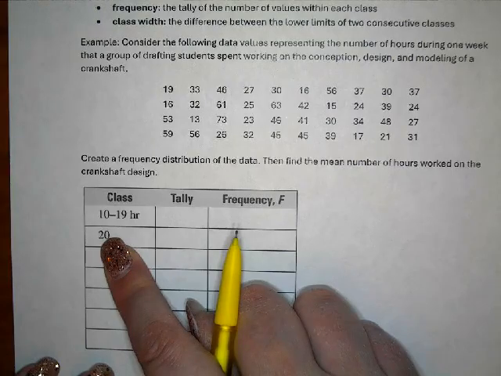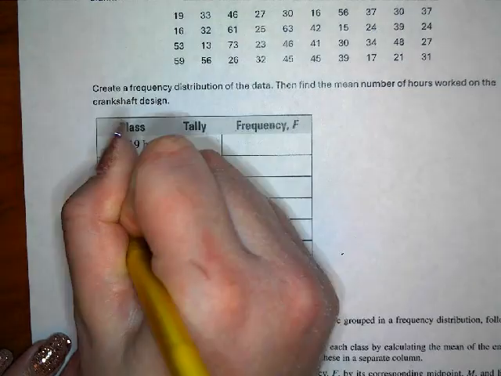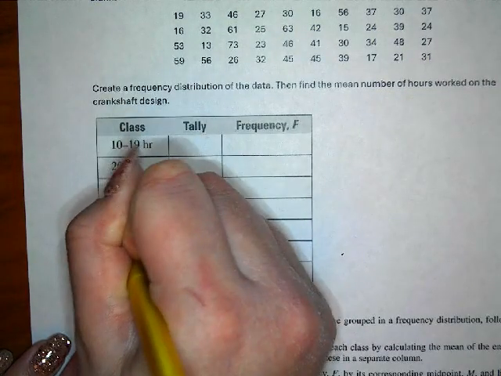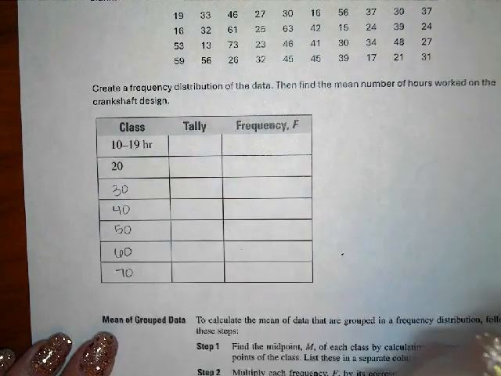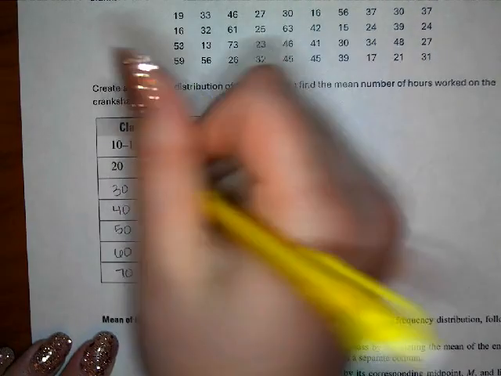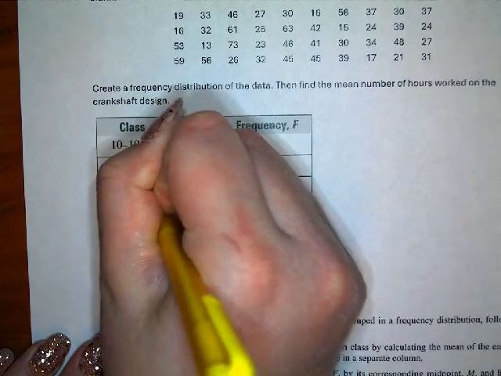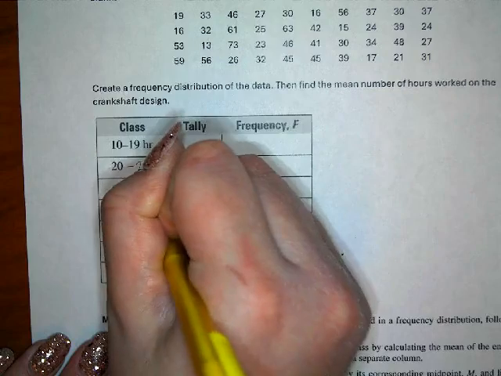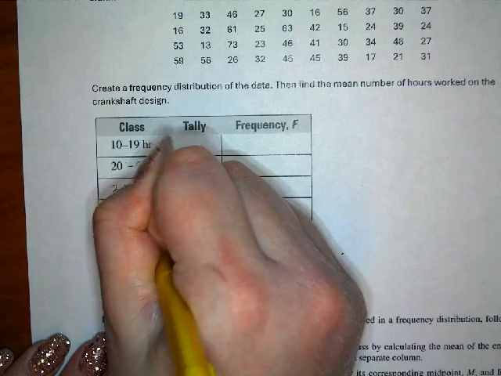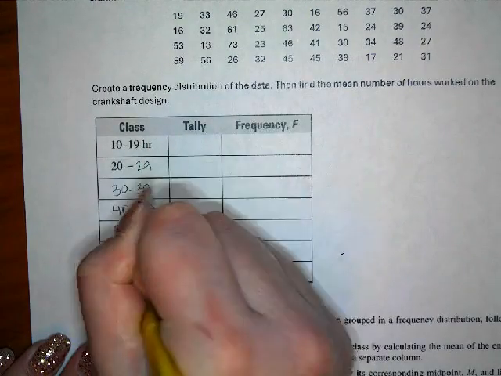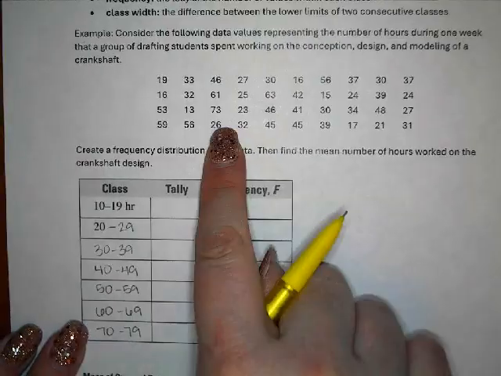So if we go by tens, the next lower value would be 30, and then 40, and then 50, and then 60, and then 70. And then the upper value for the classes would be 29, 39, 49, and you can see these are going up by tens as well. 59, 69, 79.